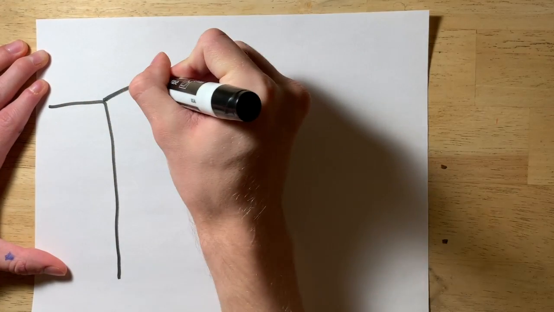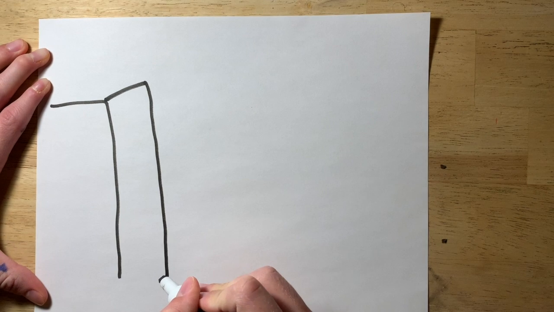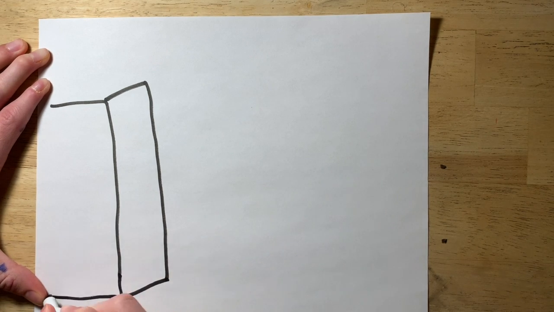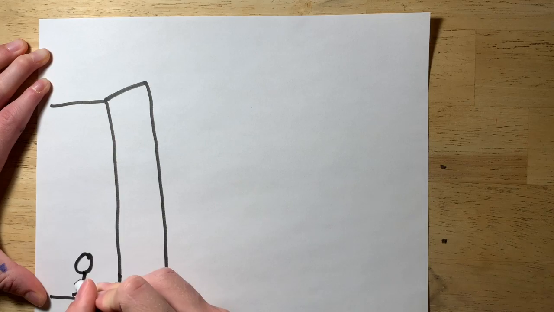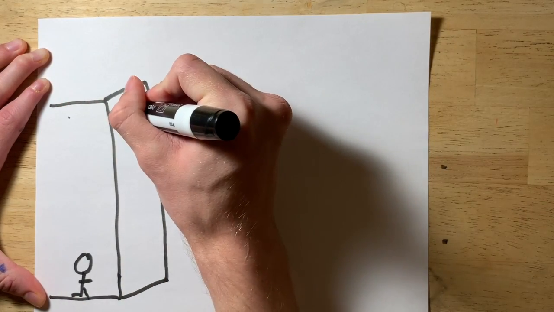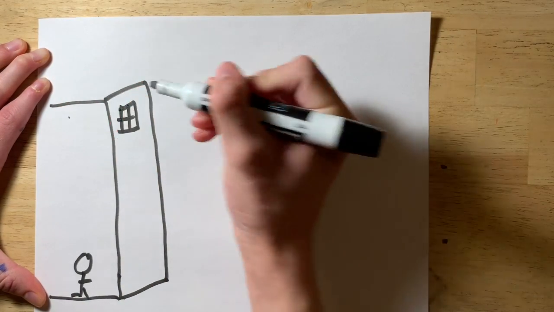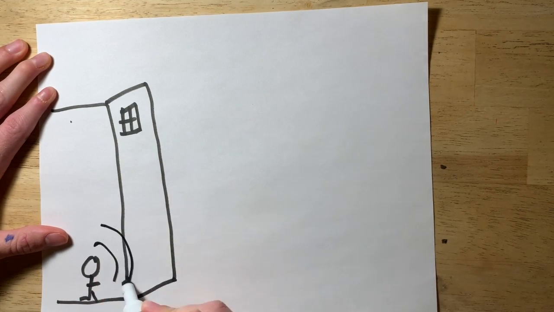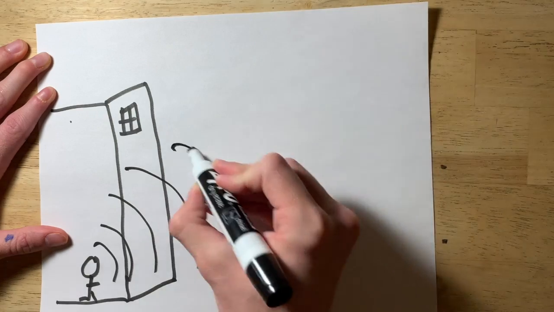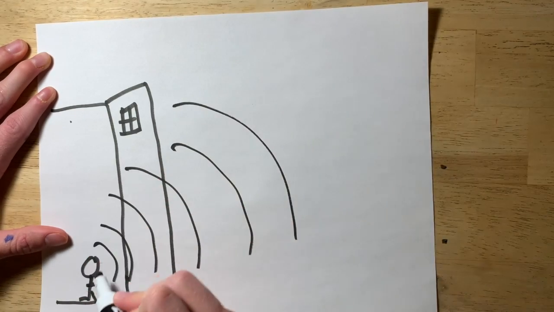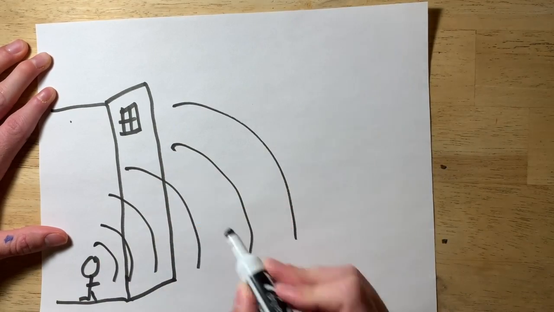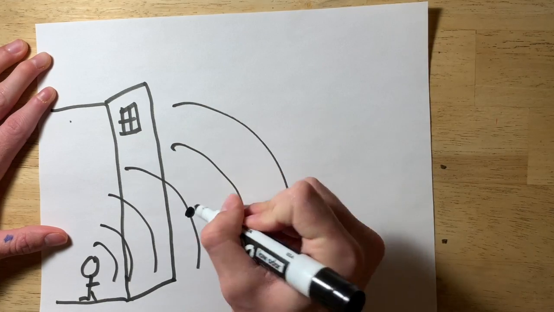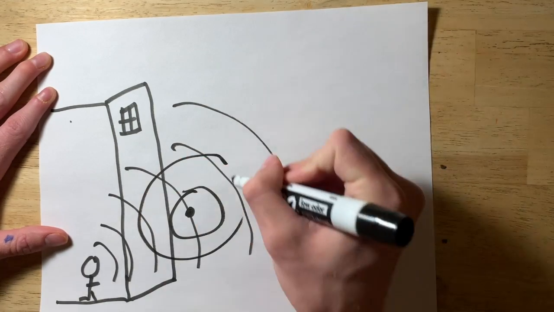So here's my super amazing three-dimensional artistic drawing of him being at the bottom of this building and me being in this window here. He makes the wave with his vocal cords, which goes out. You can see that it can't really get around the corner unless each point makes another new wave.